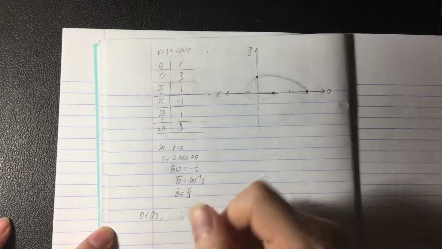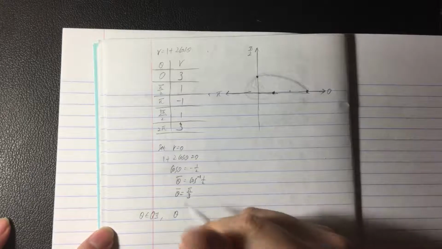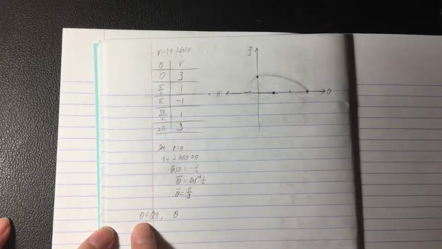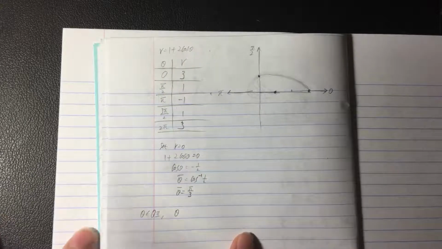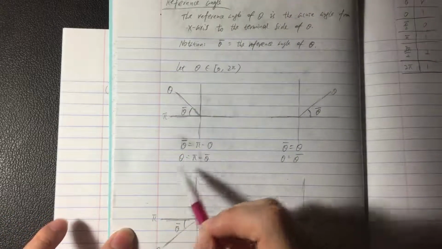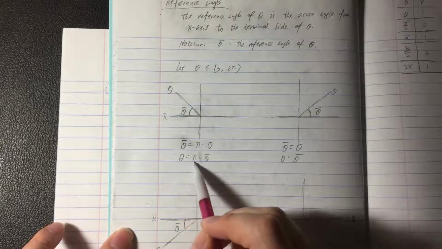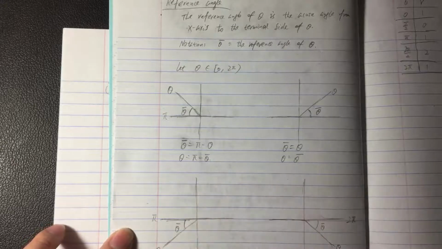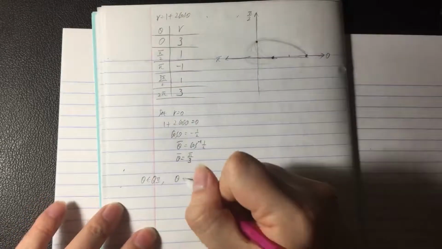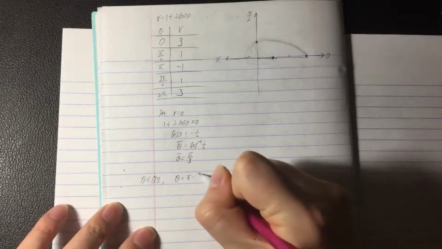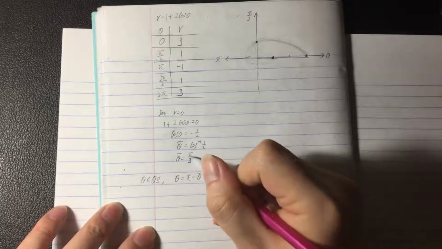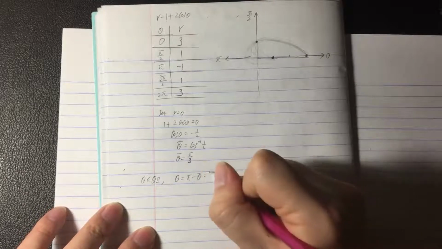If theta is in quadrant 2, how do we find angle theta? If theta is in quadrant 2, angle theta is pi minus the reference angle. And the reference angle is pi over 3. Pi minus pi over 3 is 2 pi over 3.